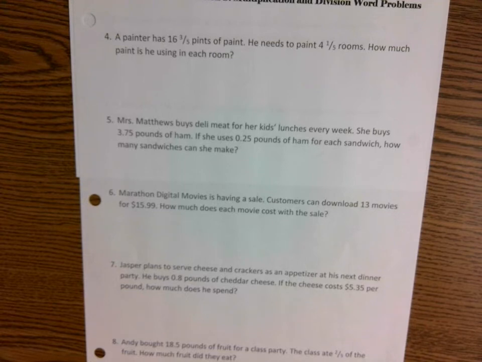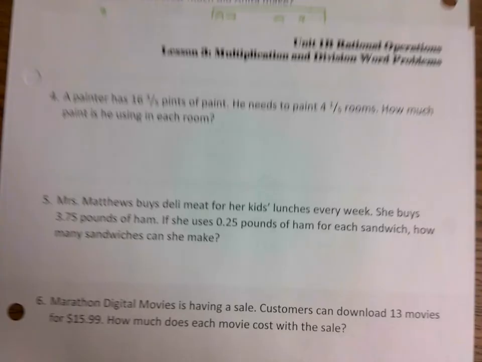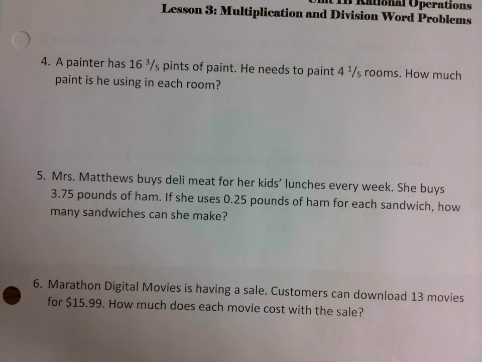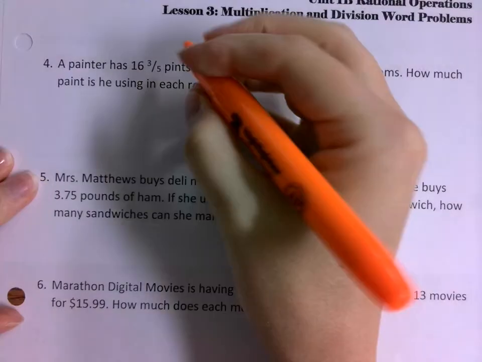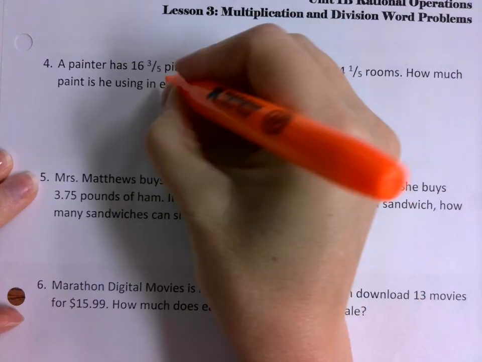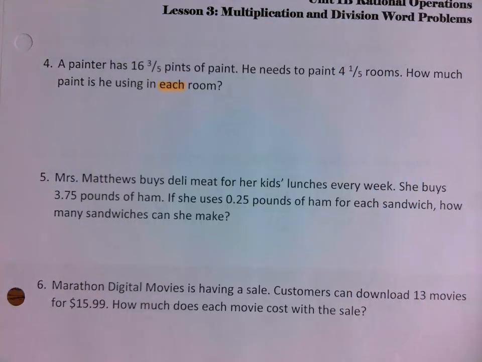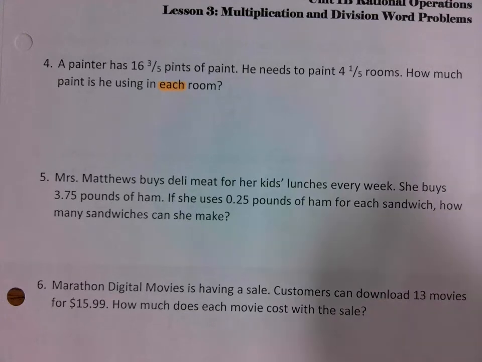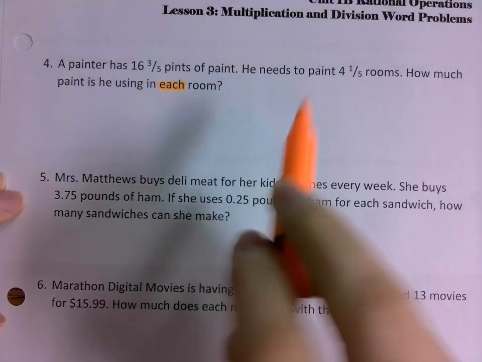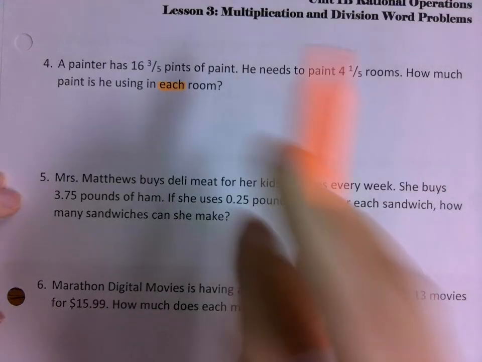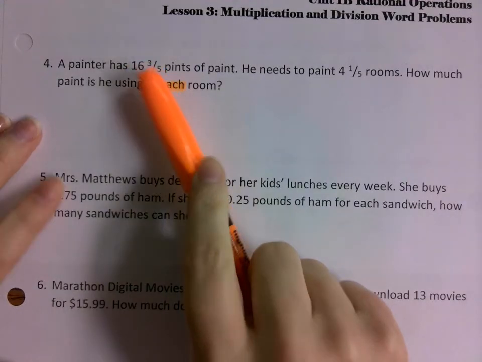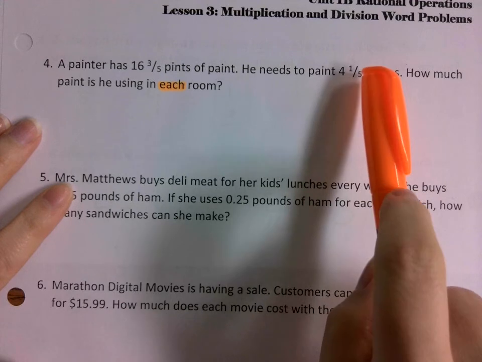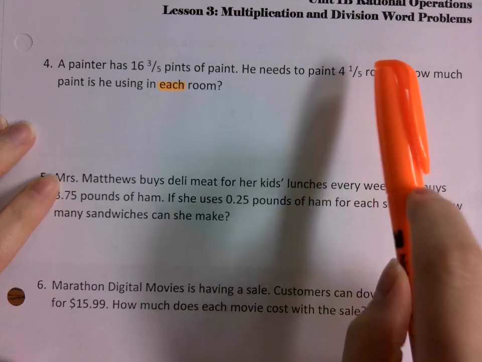Divide. If you remember, we talked about it before, that if you have the word per, each, or every inside of the actual question, then that means you're going to be doing division. So you're taking the total amount of paint that the painter has, you're taking the amount of rooms that the painter needs to paint, and you're dividing them. You're splitting the paint into equal parts to be able to paint each of the rooms.